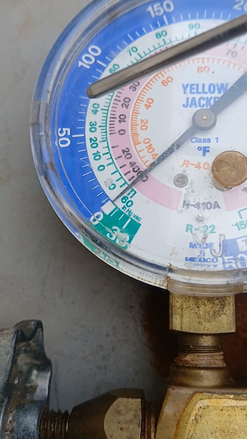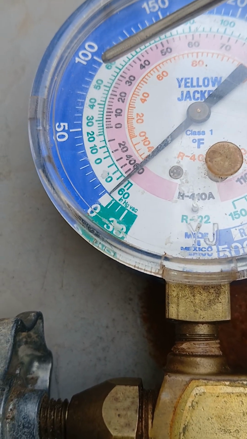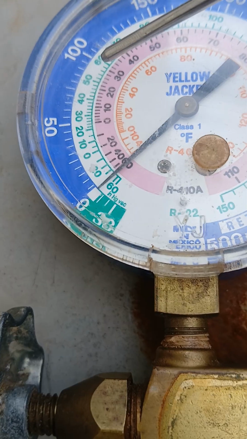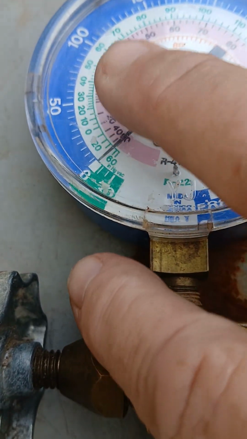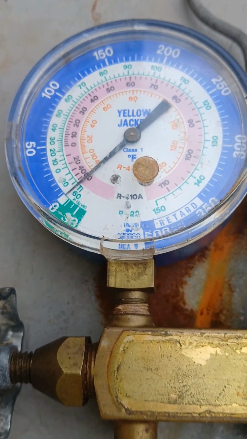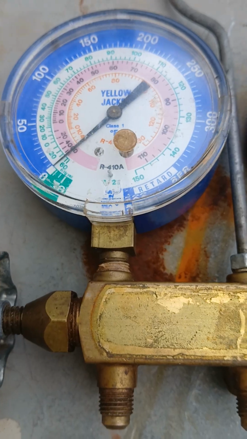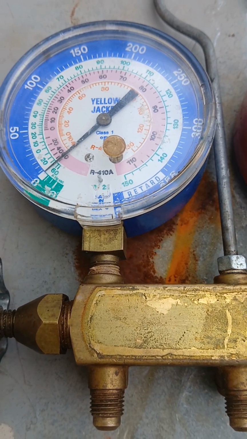Now if we come on around this dial and go to 100, and cross-reference it to there, we're at 60 degrees. I'm not sure if this is considered the saturation point or whatnot.